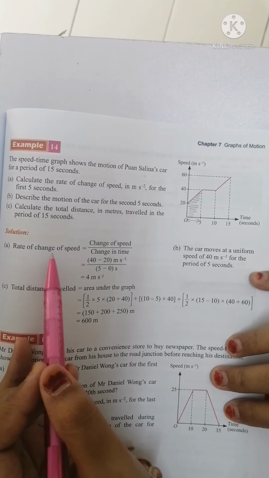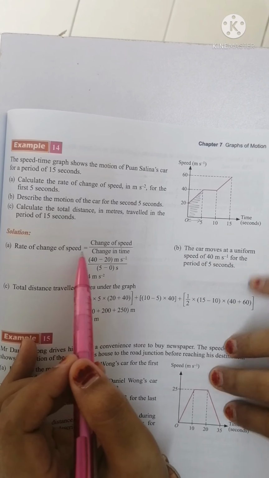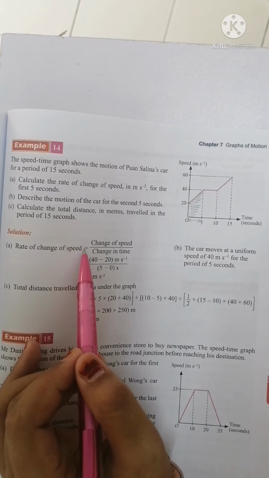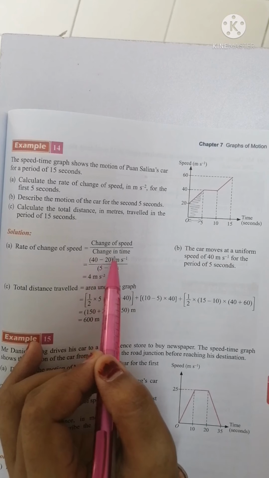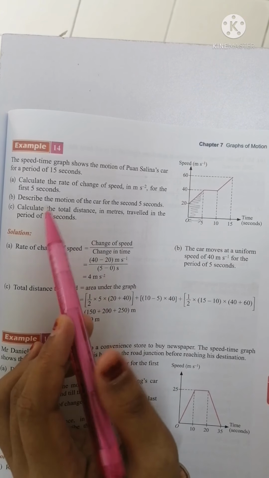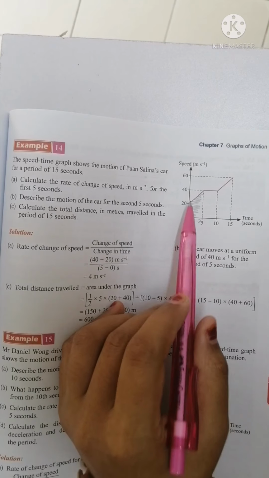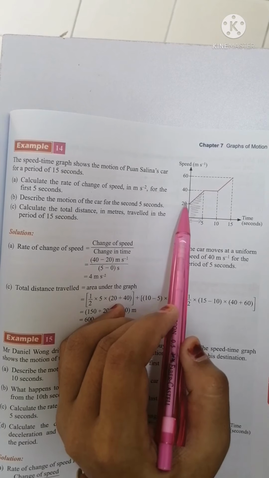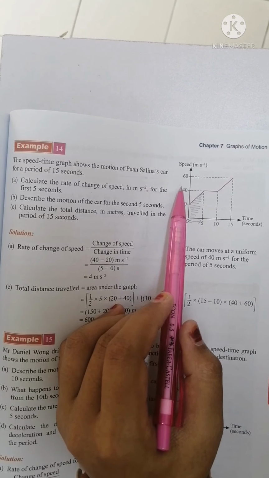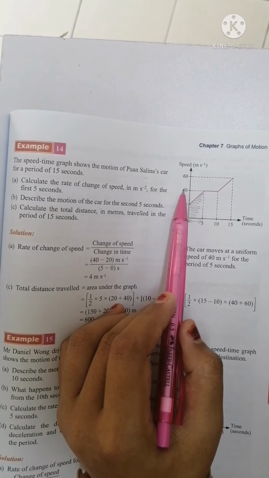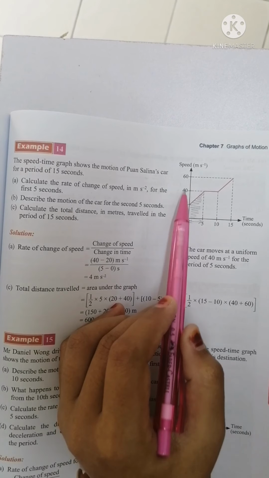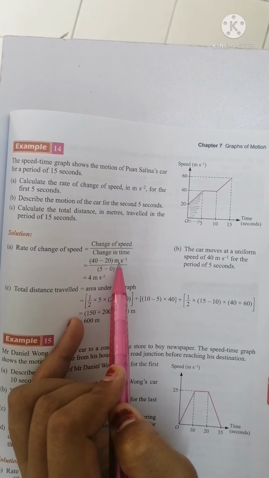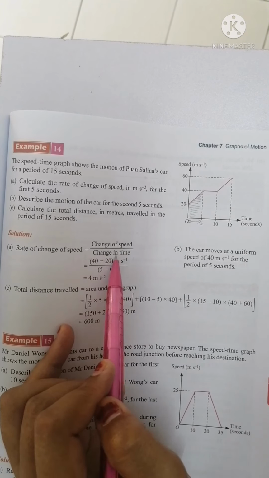So the rate of change of speed is equal to change of speed over change of time. Okay, and then what should we do? Change of speed, so look at the speed from 20 to 40. The change of speed is final speed minus initial speed. So final speed is 40 and the initial speed is 20. It is in meter per second, over the change in time.